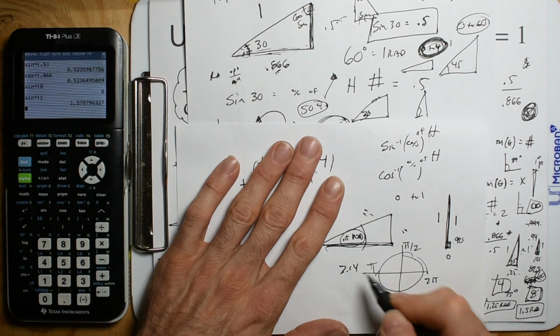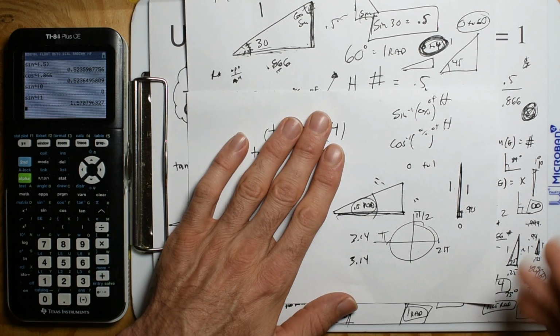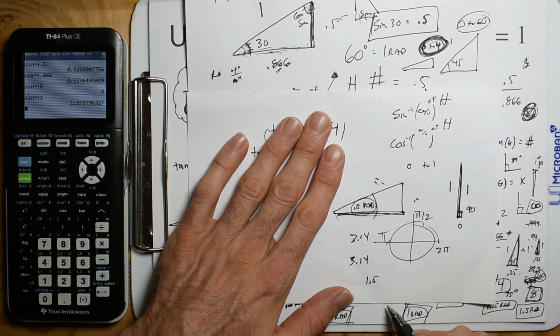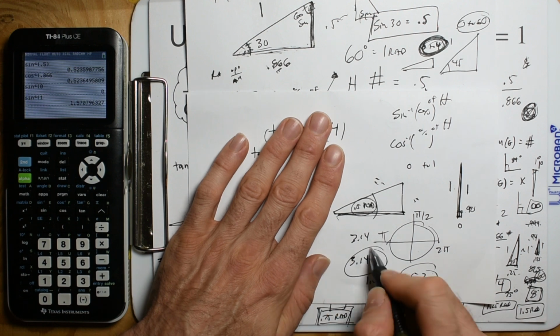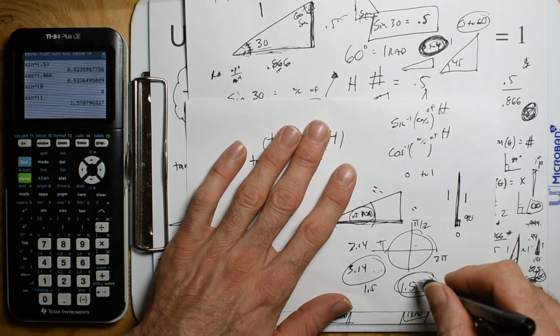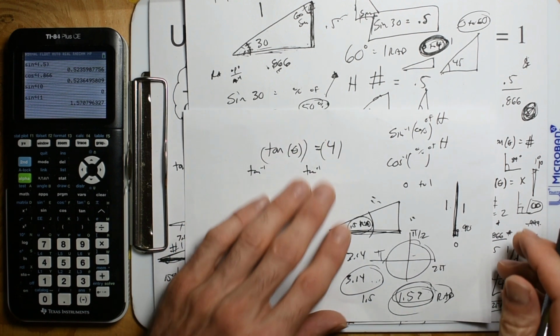So this is 3.14. Always good to divide. What's 3.14 divided by 2? I don't know. What's 3 divided by 2? 1.5. Okay, what's 14 divided by 2? 0.07. Cool, 1.57. So that one's pretty decent to memorize, that 90 degrees is 1.57 radians. Or just 1.5 and call it a day.